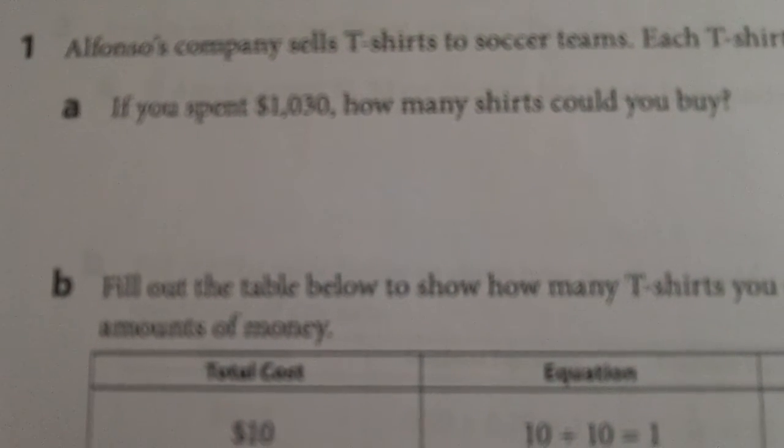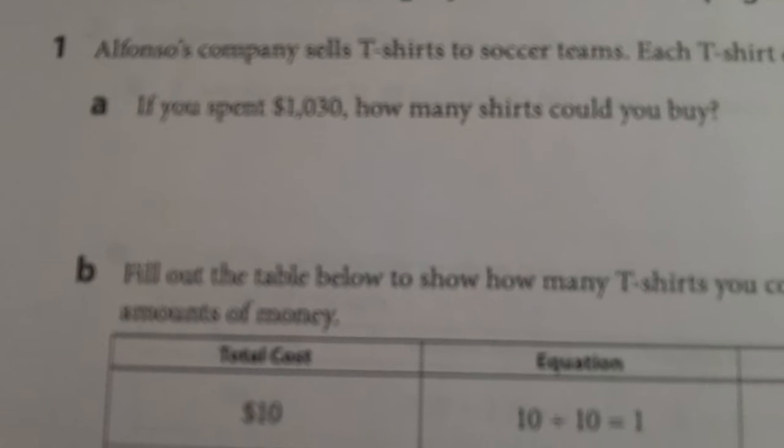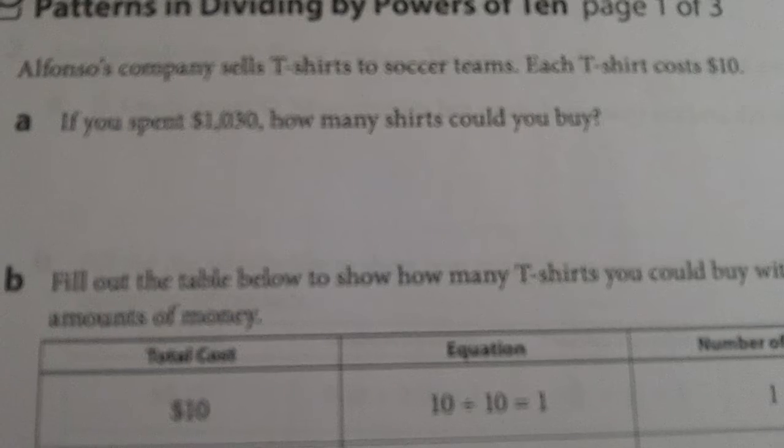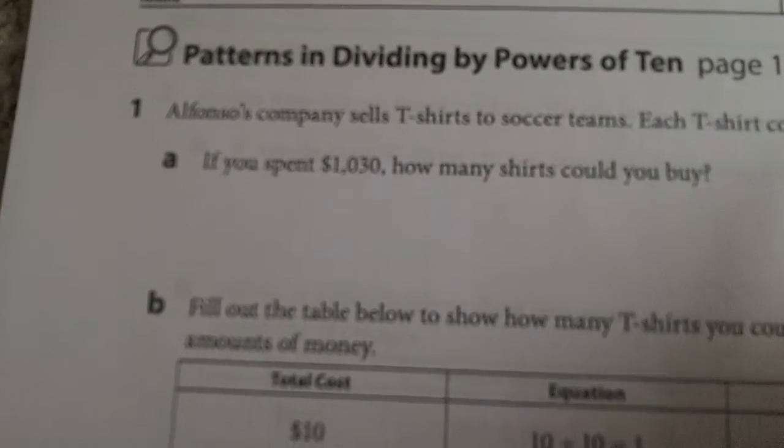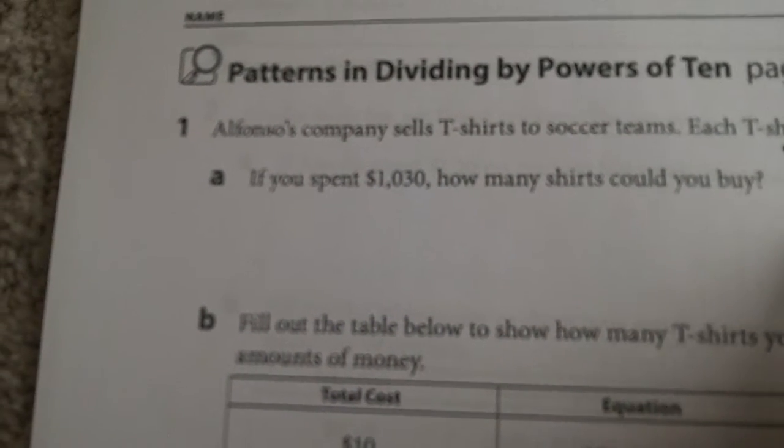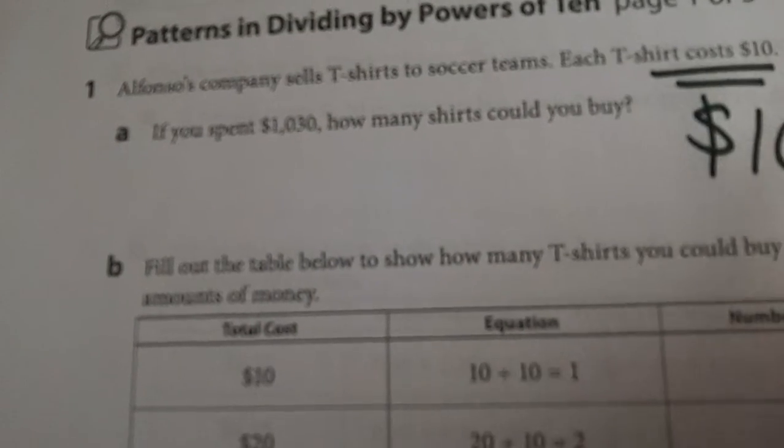Don't worry if you can't see this very well. I will be putting it in a Google Doc for you. Alfonso's company sells t-shirts to a soccer team. Each t-shirt costs $10. So that's important for us to know.